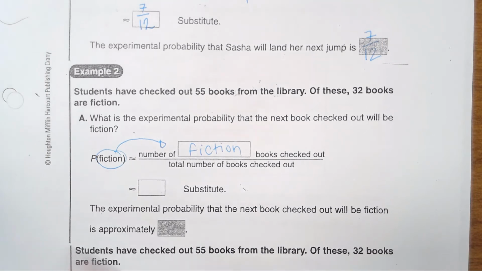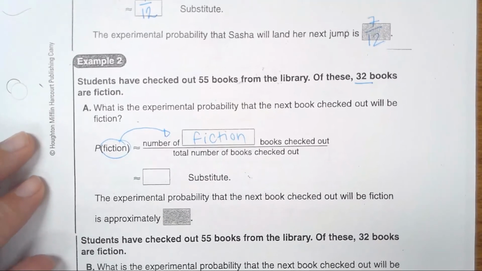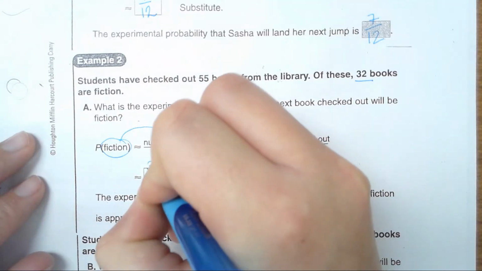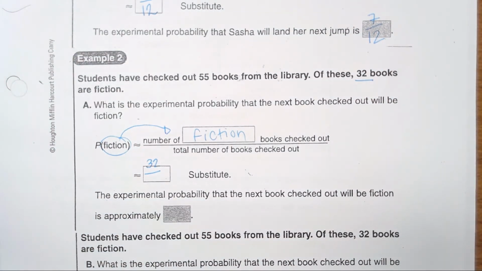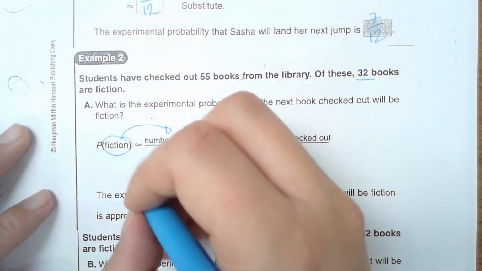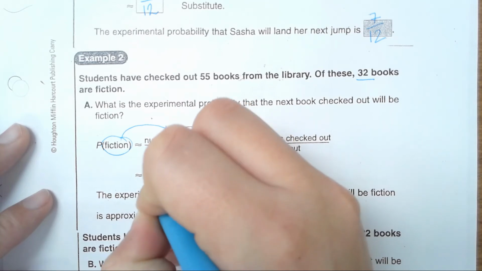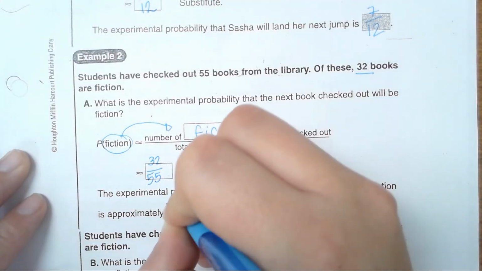So looking at the context, how many fiction books were checked out? It says right there 32 books were fiction, so that's your numerator. And it will be over the total number of books that were checked out. So it says students checked out 55 books. So your probability is 32 out of 55. So the experimental probability that the next book checked out will be fiction is approximately 32 out of 55.